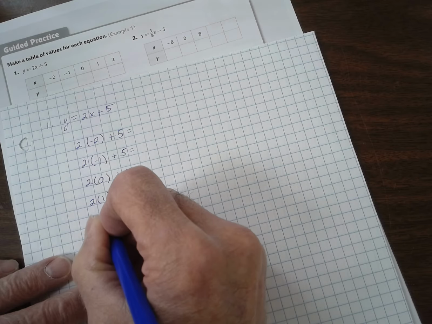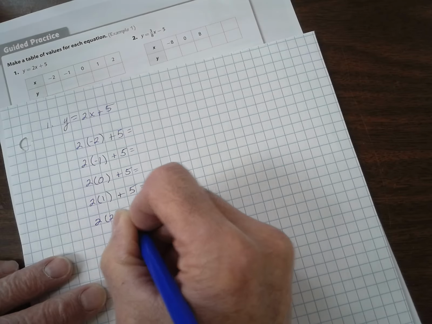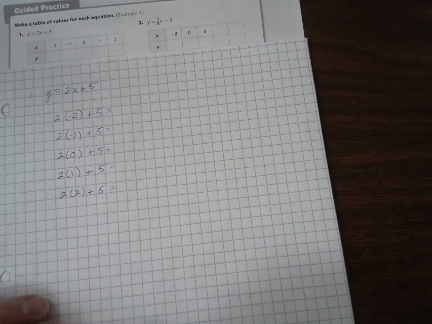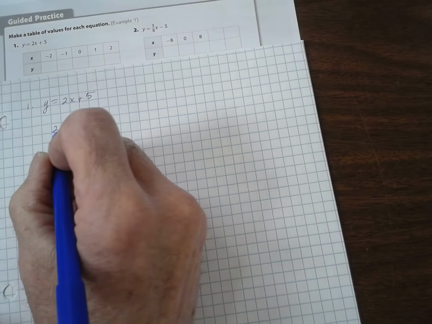And 2: 2 times 2 plus 5 equals. Okay, so we've got this looking good. Let's go ahead and solve these.